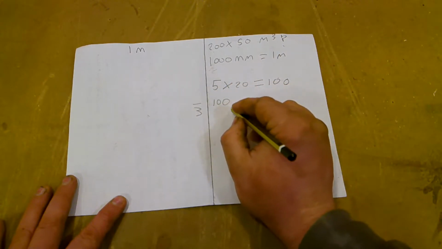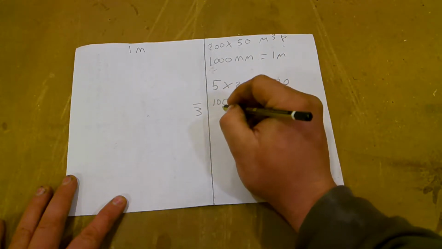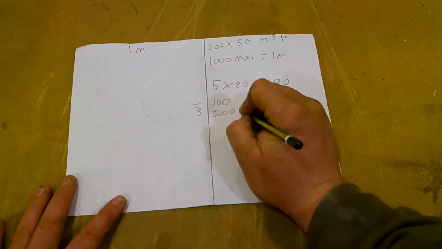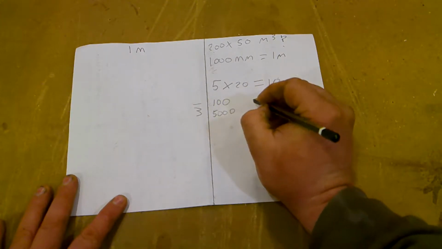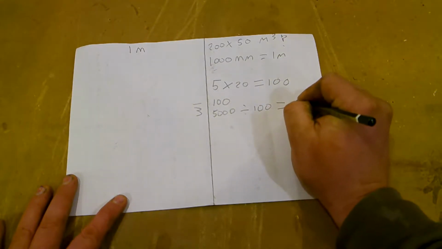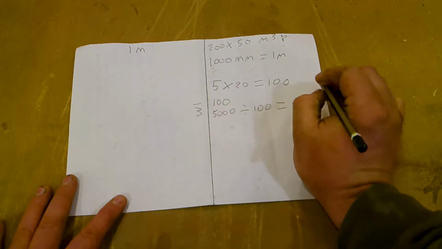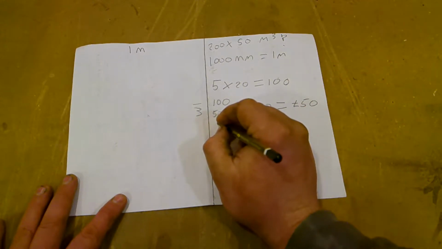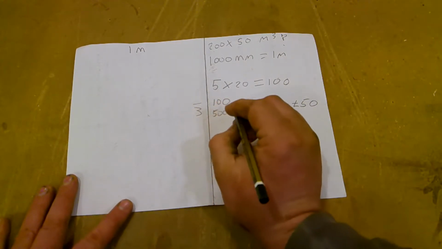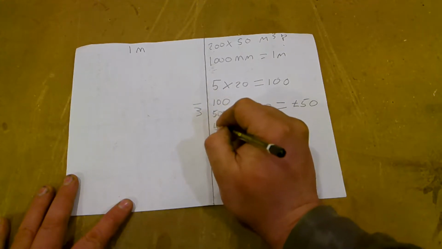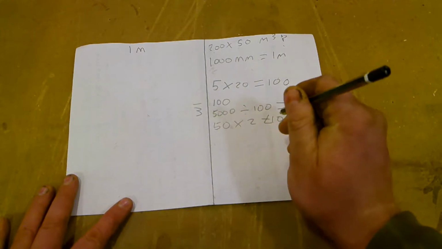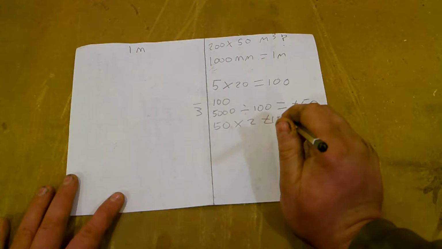So we now know that it's £5,000 per cubic metre. So I know there's 100 linear metres in a cubic metre, so to get the price per linear metre we need to divide 5,000 by 100, and that gives us £50. £50 per linear metre. And the only length that I could get was, of course, 2 metres, so £50 times 2 equals £100 per length. So that was the length of a 200 by 50 at 2 metres teak.